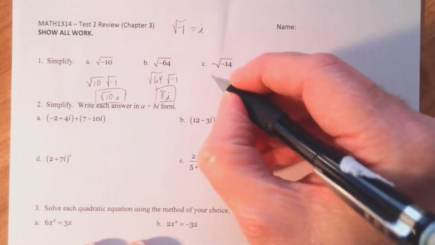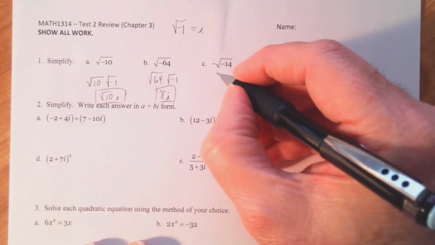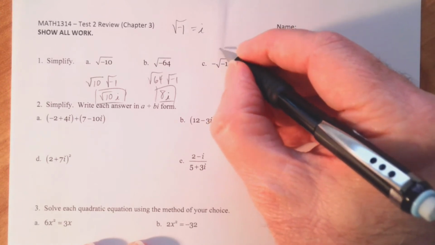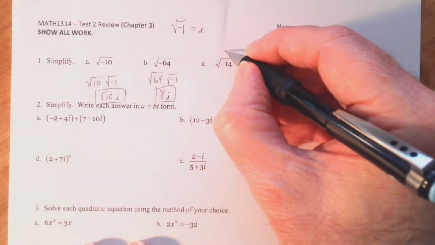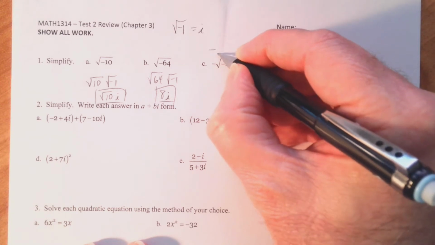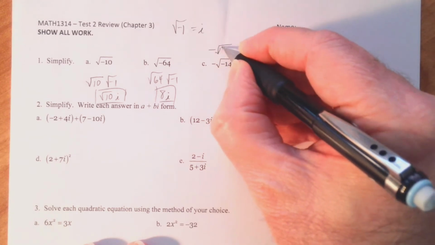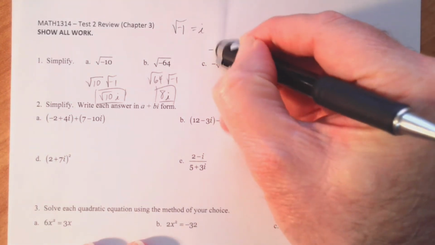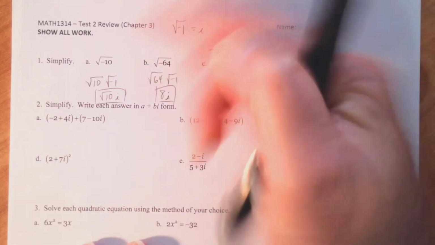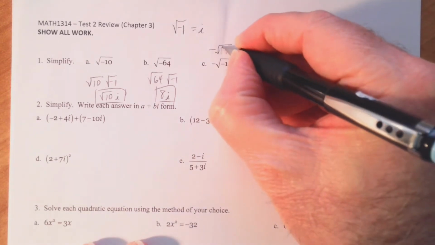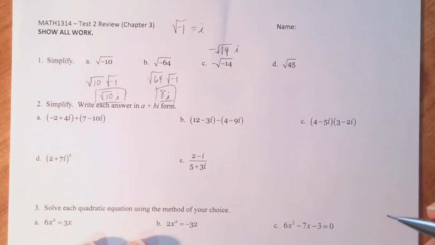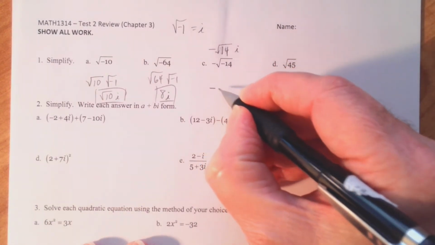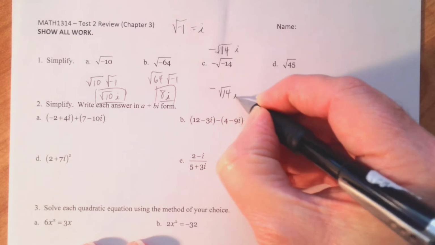On letter C, one of the things I said is if you have a negative under the radical, one of the things you can just do as a shortcut to what we just did is just pull an i out and make the radicand positive. Because if you take the square root of a negative number, you will have an imaginary number. And in this case, that's all we can do. That is our answer. It's negative square root of 14 times i.